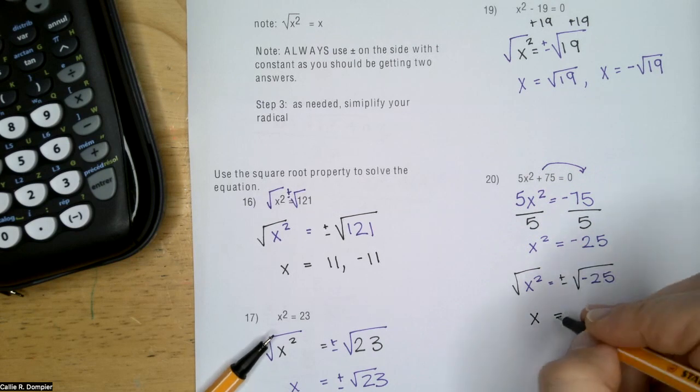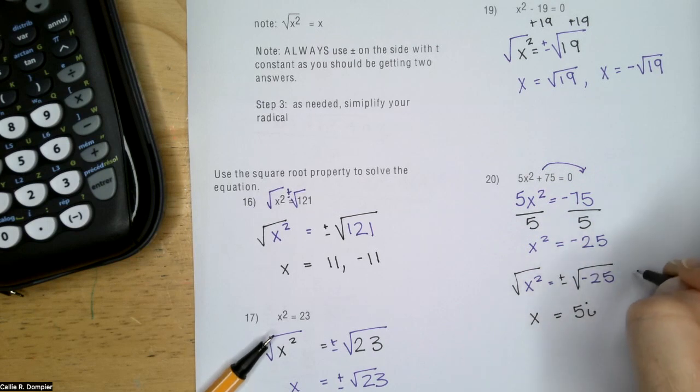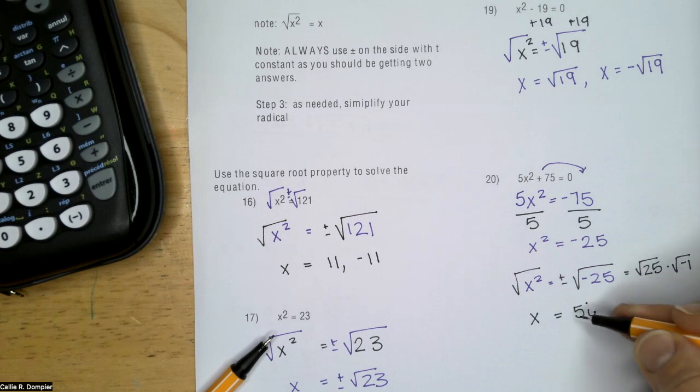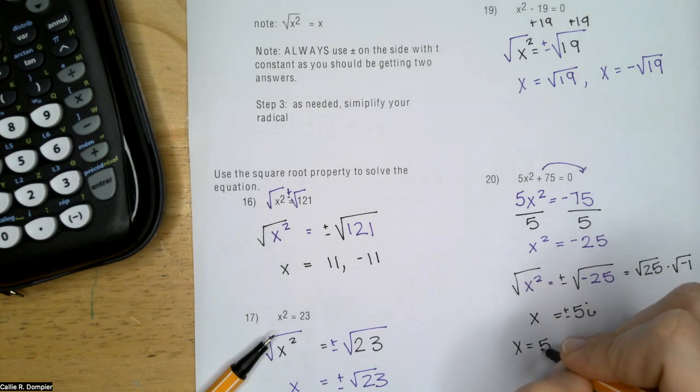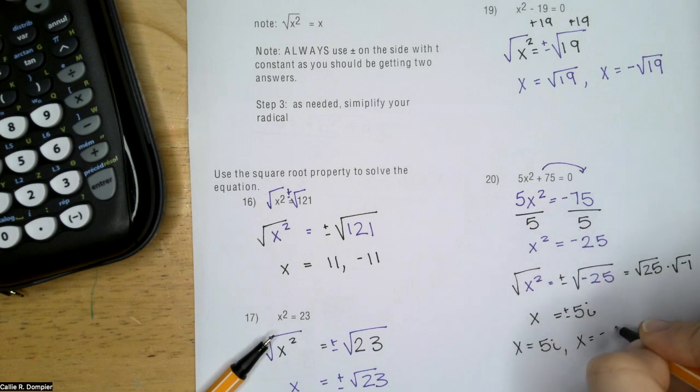Remember, the square root of negative 25 is 5i, because that is the square root of 25 times the square root of negative 1. The square root of negative 1 is the i. The square root of 25 is the 5. But we have those plus and minus, so we say x is 5i, x is negative 5i.